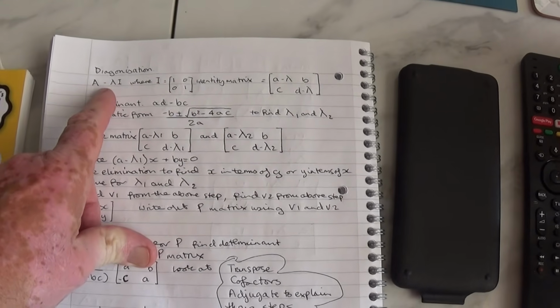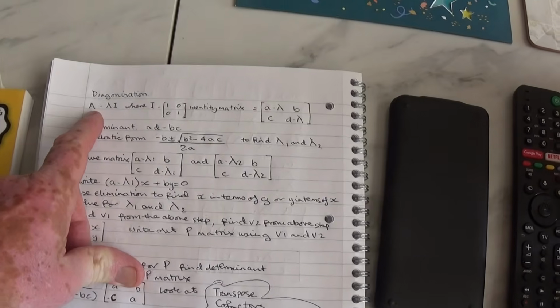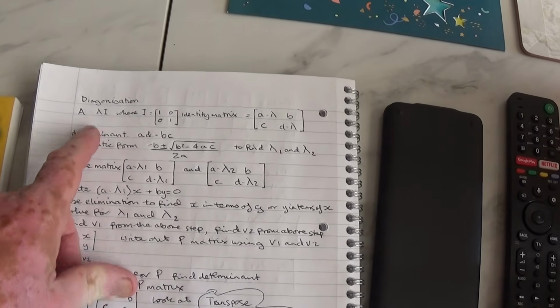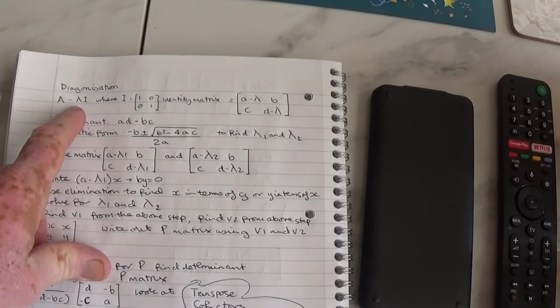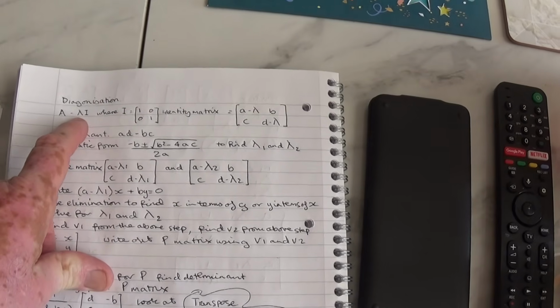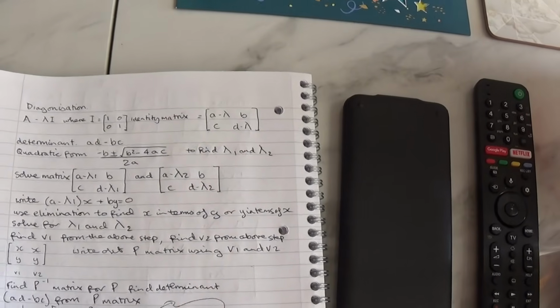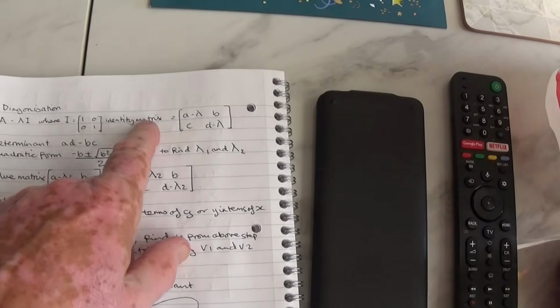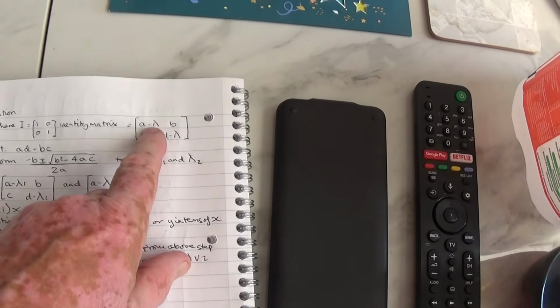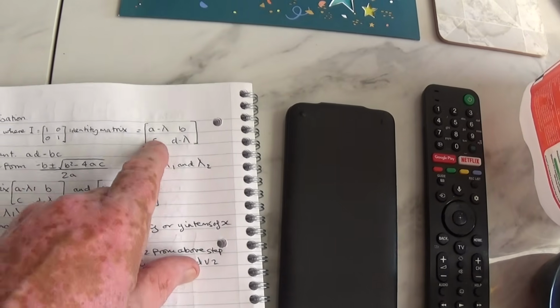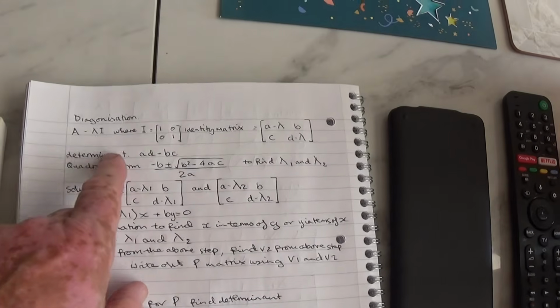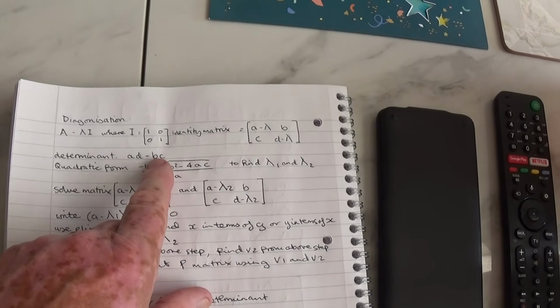So the problem's diagonalisation. I get a matrix A, and then I subtract lambda I, where I is the identity matrix for multiplication. Then I end up with A minus lambda, D minus lambda, B and C there. So I then work out the determinant AD minus BC.